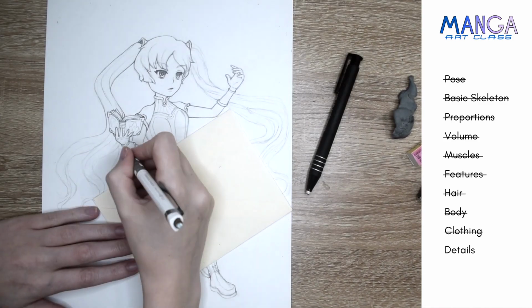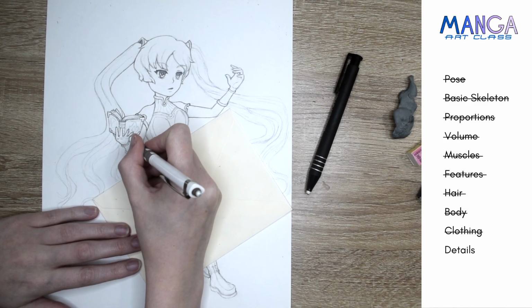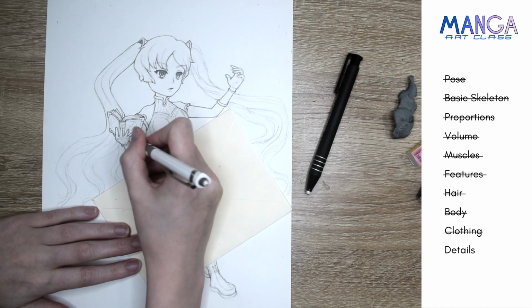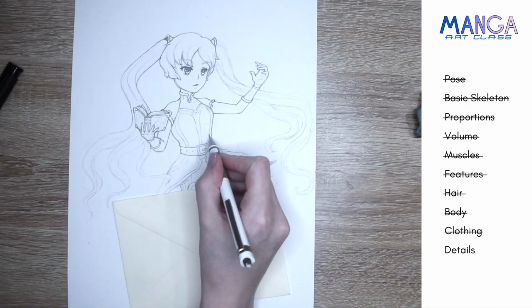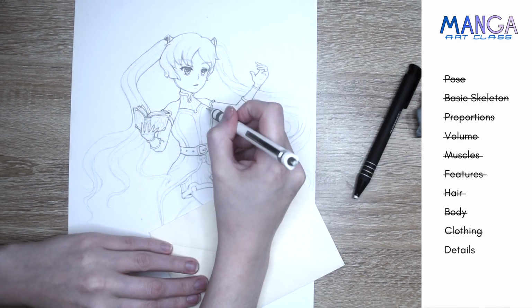Now, if we're intending on inking our illustration after we've drawn out the details, I would just stop right here. But since we're with this illustration, we're just going to go in and do our details with pencil. So we're going to add some dark lines for where the shadow is. We are going to speed things up a bit as we go through it.